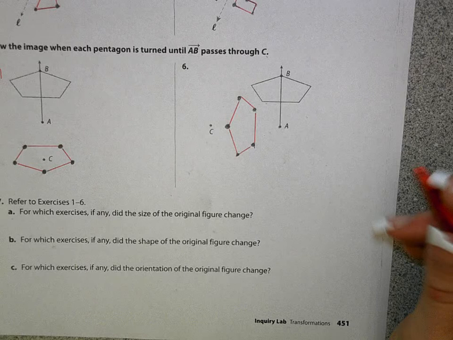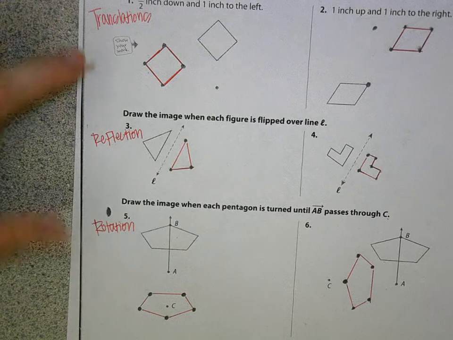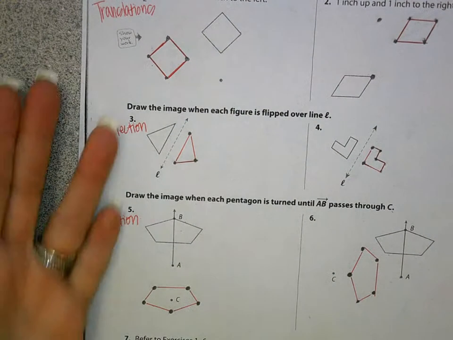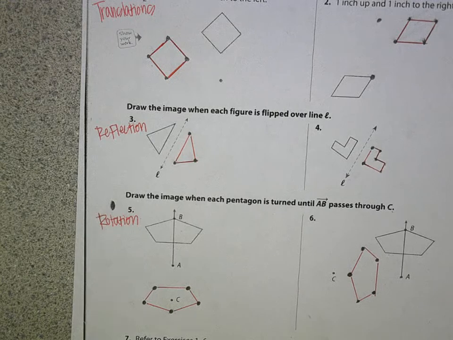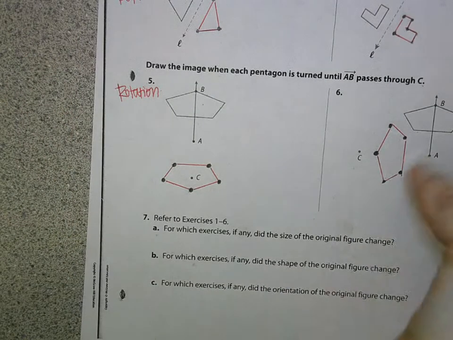Okay, so over the next 2 weeks, we are going to spend time doing all of these. It's going to be translations, where you pick up and move something, reflections, where we flip it across an axis or like a mirror, and rotations, where we turn things.